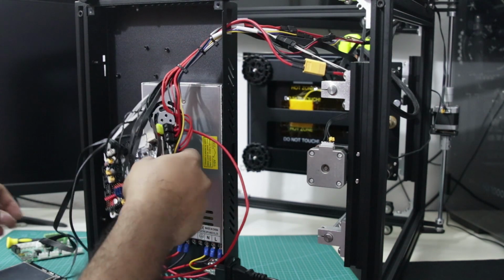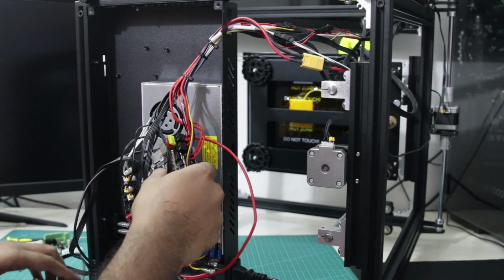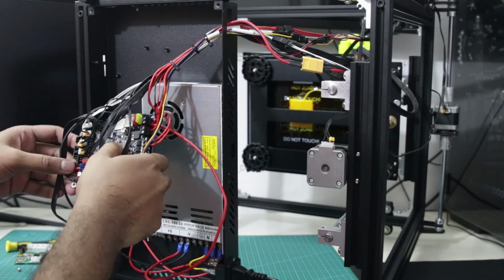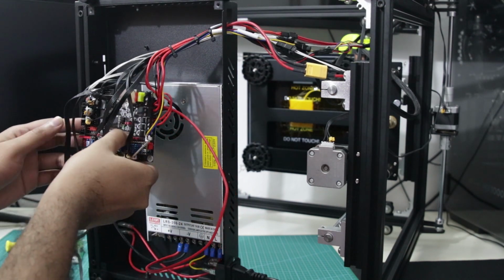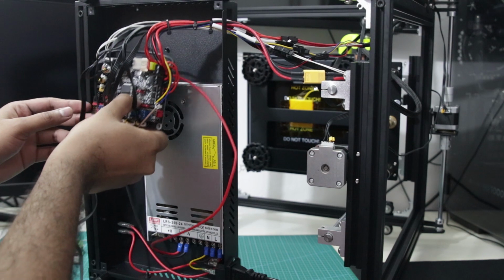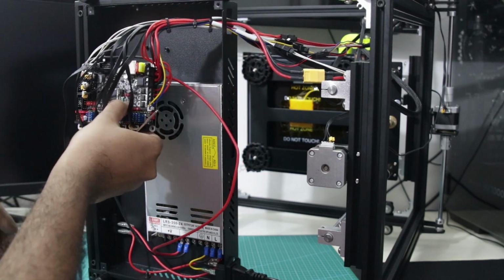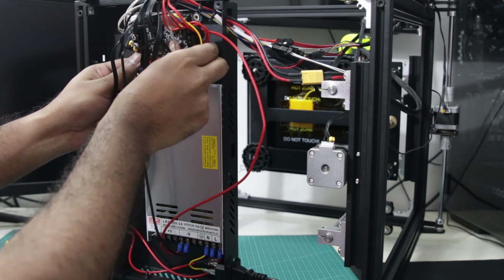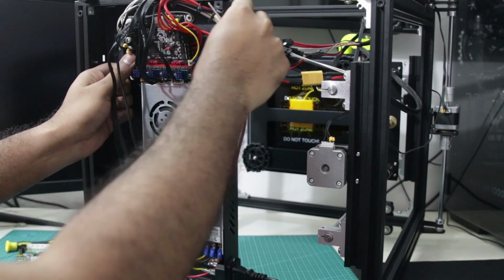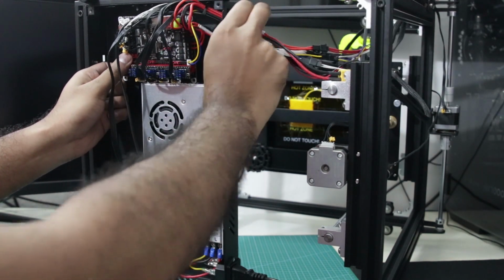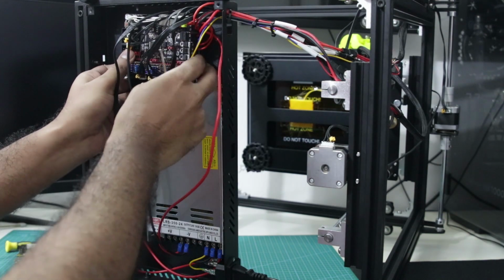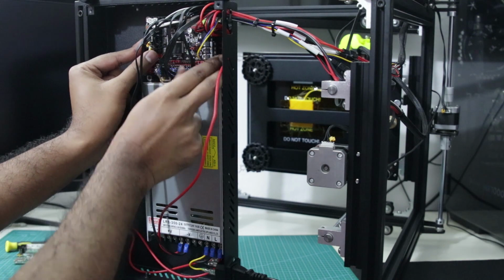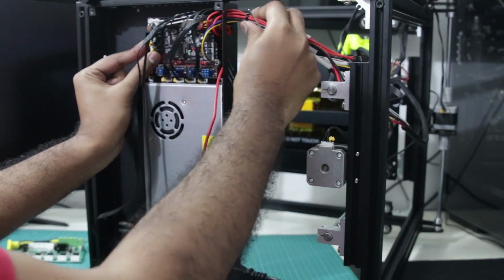As you can see, the mounts are for the original Creality board, but this one is bigger and we can't just put it here. But what we can do is use any screw from here, a mount from here, and screw it down so our board sits like this.